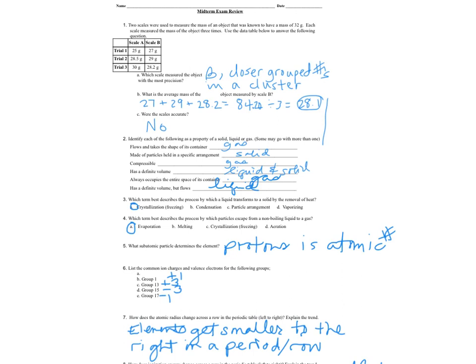Question 3 is about the phase diagram that's in the exam review slides. So if you're going from a liquid to a gas, that's evaporation. And if you're going from a liquid to a solid, then that's going to be freezing.